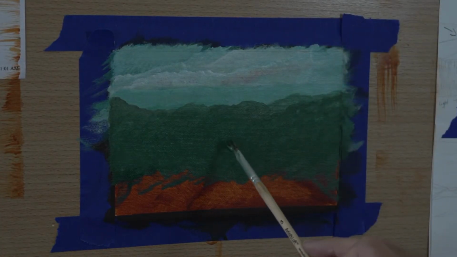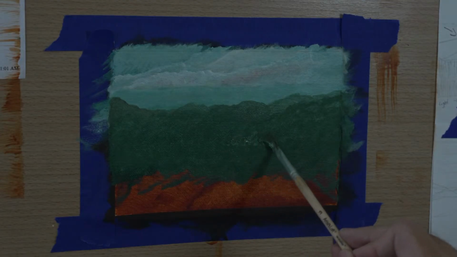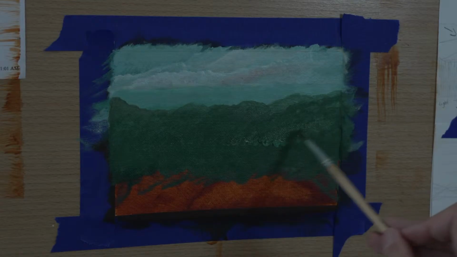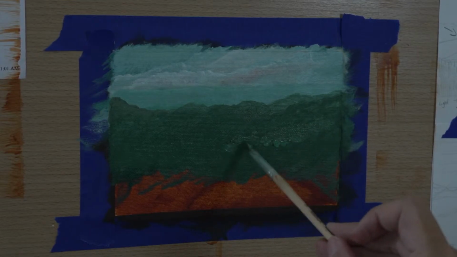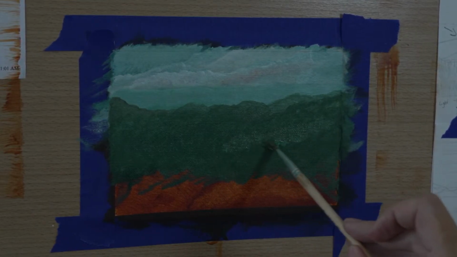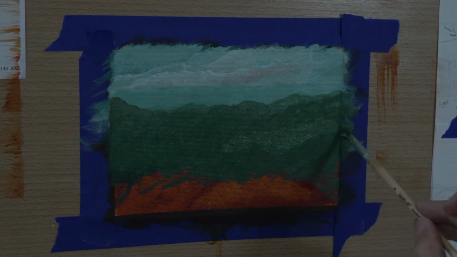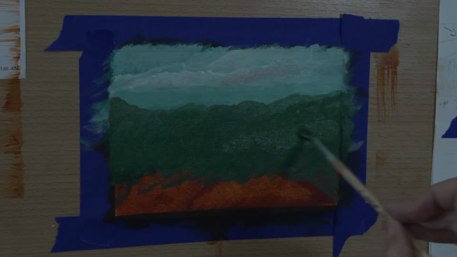So I think right about here or so, I'm going to try to add in some different shapes. Notice how I'm also changing the direction of my brush to let the texture create that line that you're seeing there.